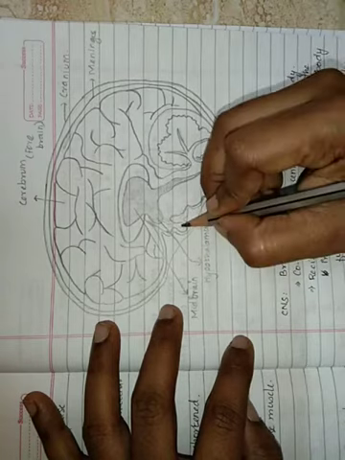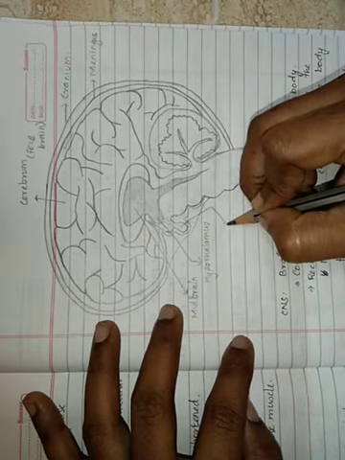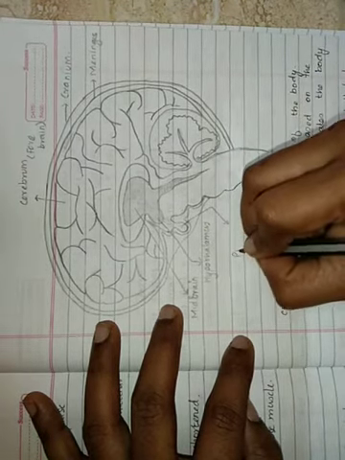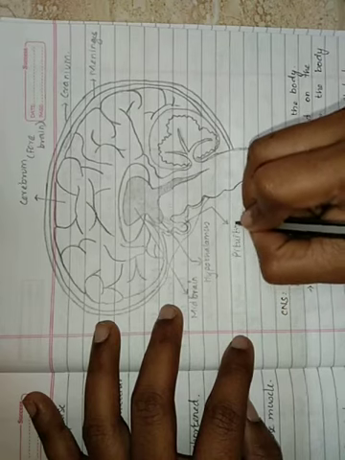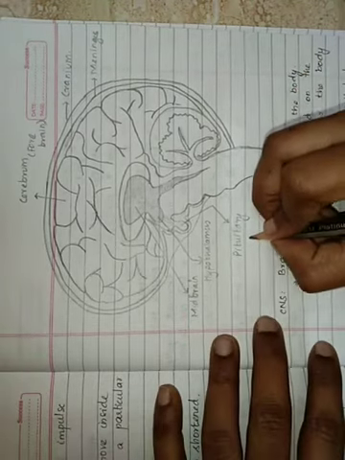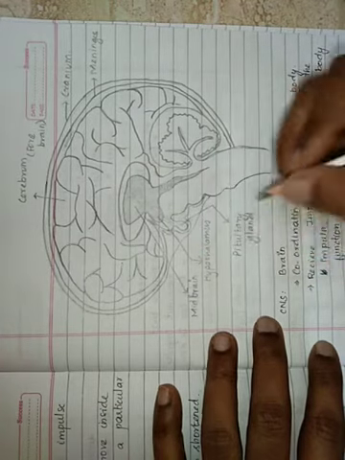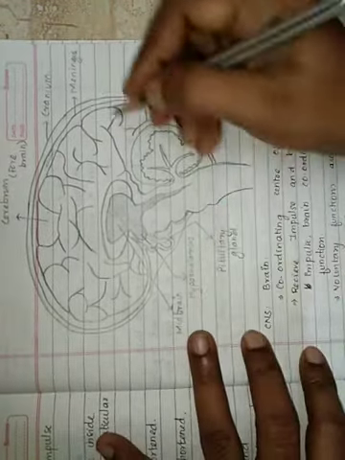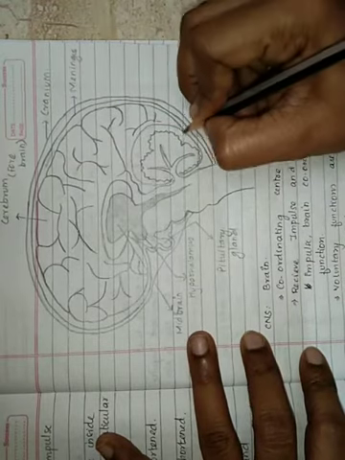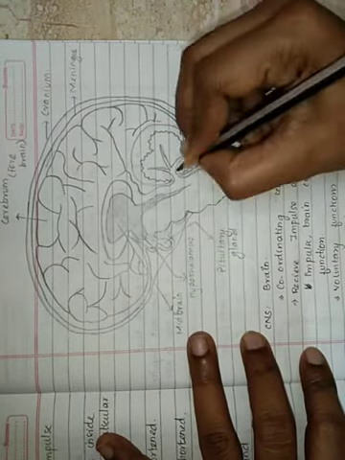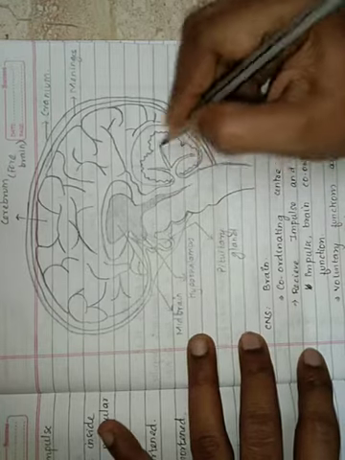It is connected to the endocrine gland which is called the pituitary gland, and this is called the master endocrine gland. This is the pituitary gland which is connected to the hypothalamus. And in this portion, here you can see a branched structure with a tree like structure.